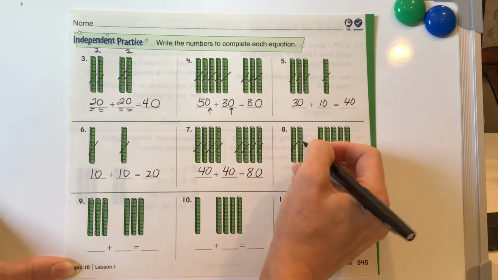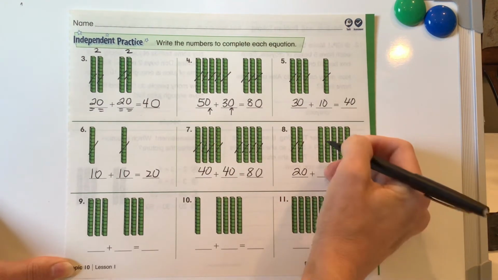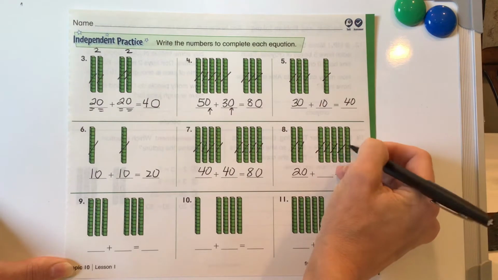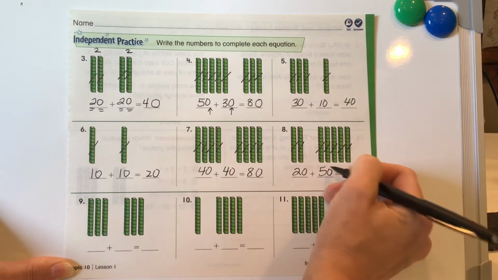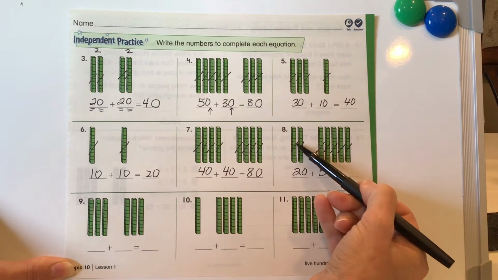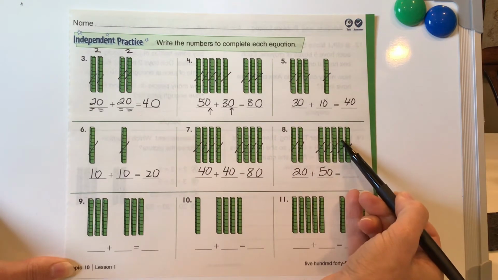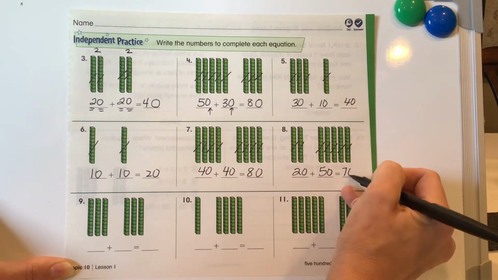Okay? 10, 20 plus 10, 20, 30, 40, 50. And we can count all the way across. 10, 20, 30, 40, 50, 60, 70.